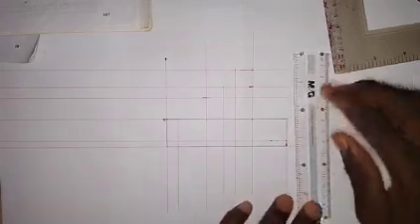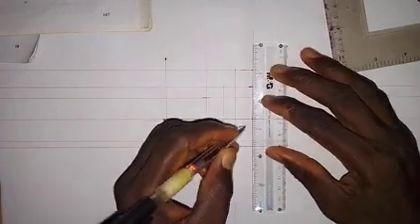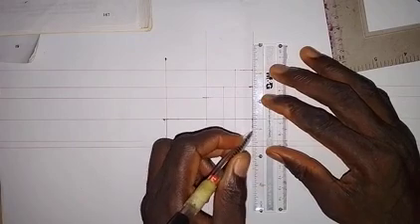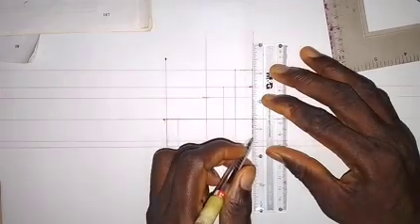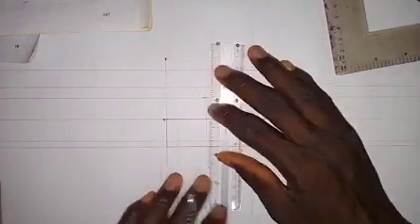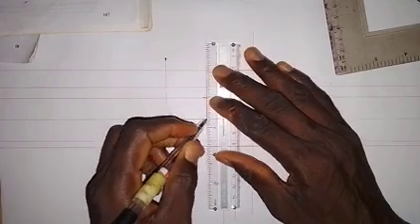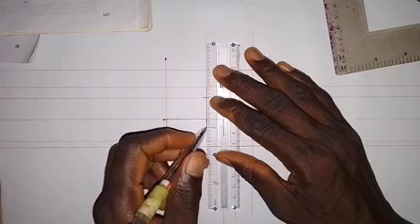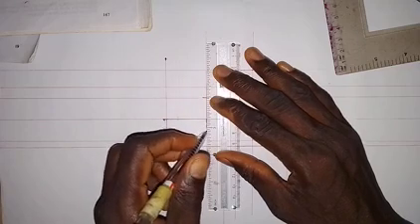Then the hidden part. Along this line, we are going to draw with a short dashes line, like this. Coming to this end here, this will also be a hidden part, so it's a short dashes line.